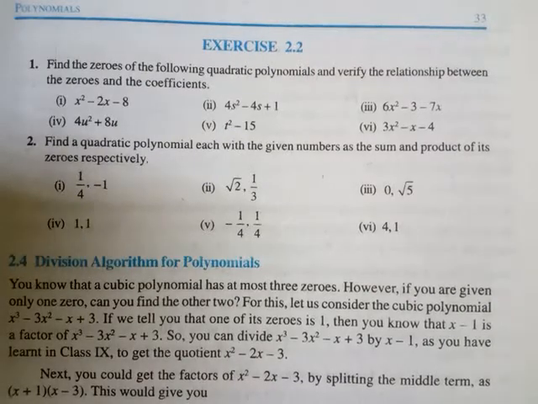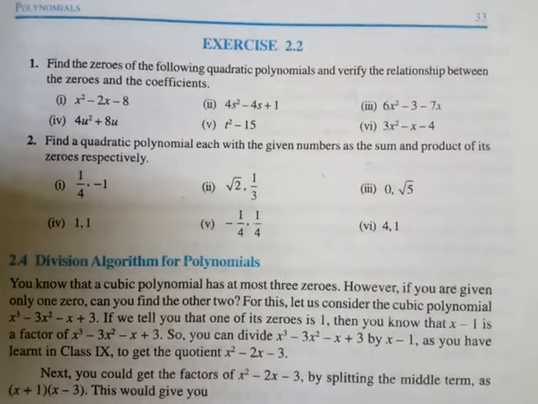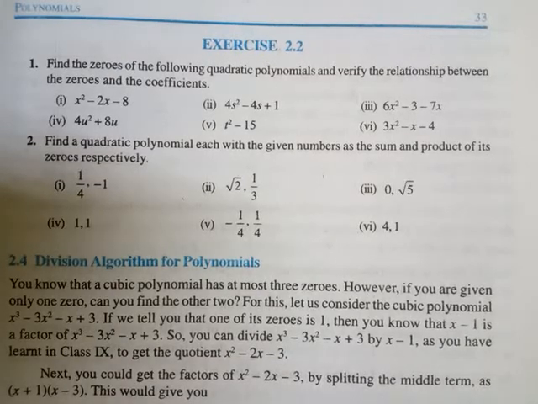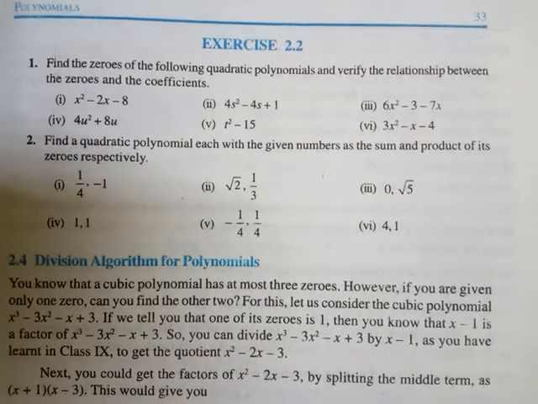Students, now we are going to solve exercise 2.2, question number 1, Roman 4: 4u square plus 8u. Now let's have a look at how to solve this one.